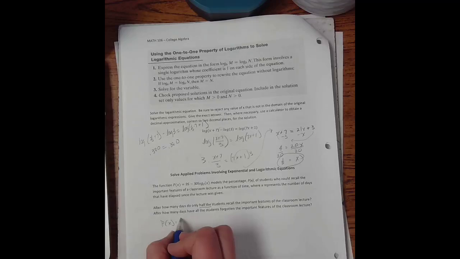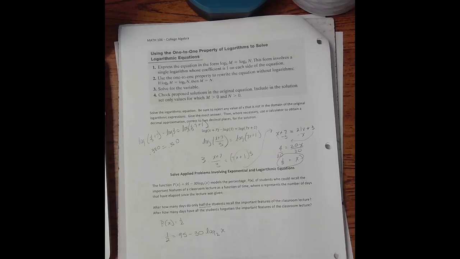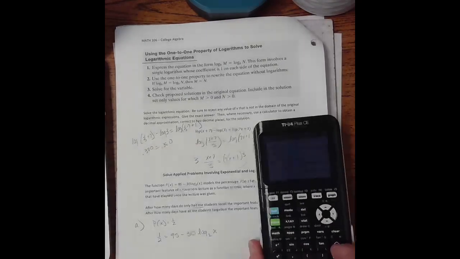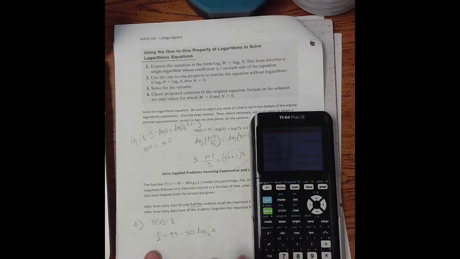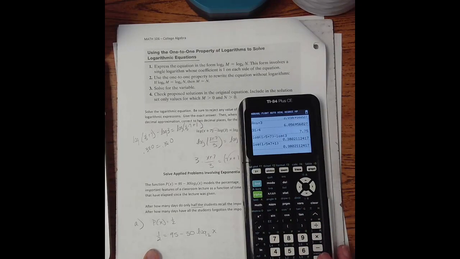So I'm going to put that in, so I'm going to have 1/2 or 0.5 is equal to 95 minus the 30 times the log base 2 of X. And that means I'm just going to have to solve. So this is the first part. So in this case, I'm going to start off with subtracting 95 from my equation. So I'm going to go ahead and change this to 0.5. I'm going to subtract then the 95.